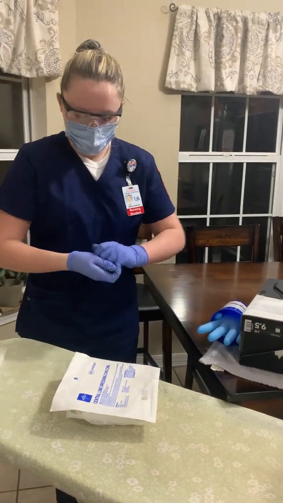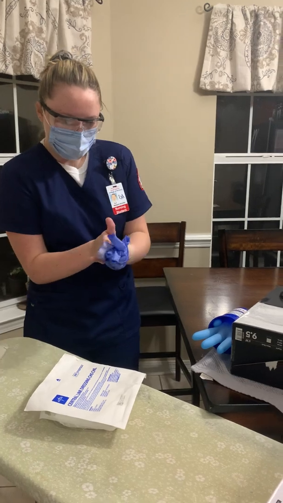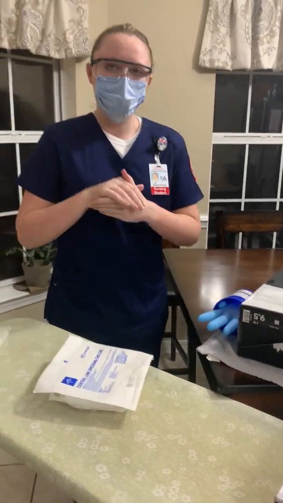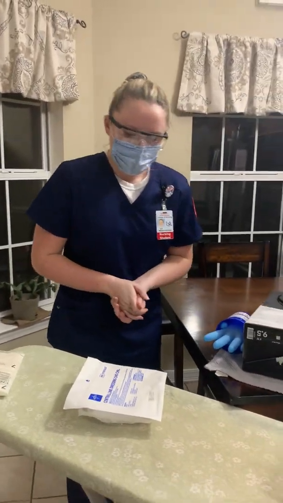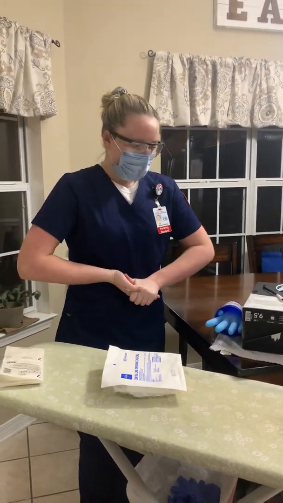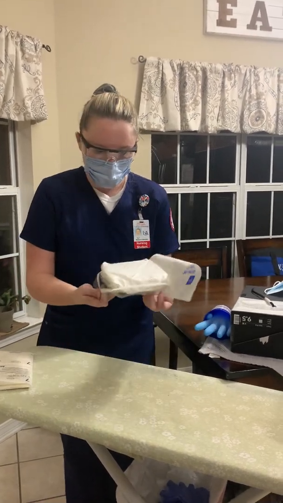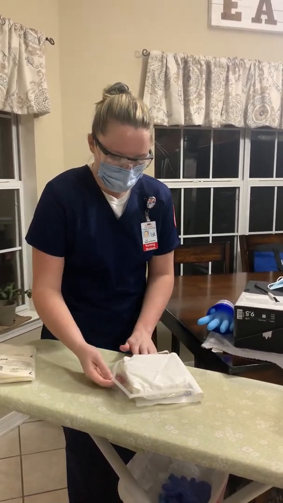Okay, so now I'm going to take my gloves off, glove to glove, and skin to skin, and throw those in the trash, and then perform hand hygiene. Okay, so after that, now I'm going to move on to opening my sterile field. So I'm going to open my package and set it down.